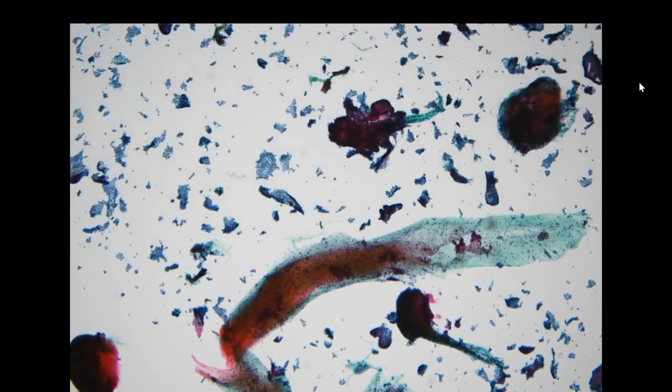So then we move to the fine needle aspiration. The first specimen is coming from a thyroid. So this is a classic example, right? This is hypercellular. In the background, we don't have a lot of colloid.